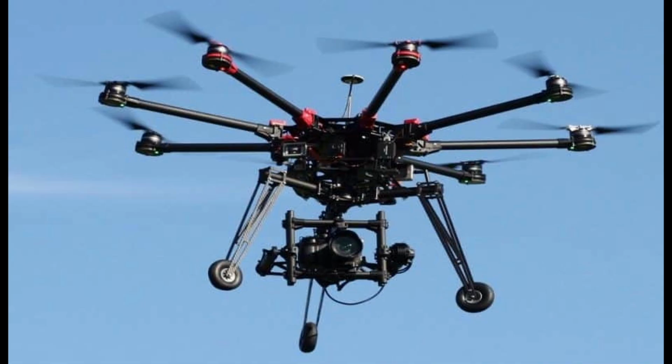But notice the trade-off. More rotors mean more weight. More weight means you need bigger batteries to generate the same flight time. So while a quad might fly for 30 minutes, a hexacopter with the same battery might fly for 20 minutes and an octocopter for 15. You're also dealing with more complexity. More motors to control, more failure points, more cost. A professional octocopter isn't cheap.